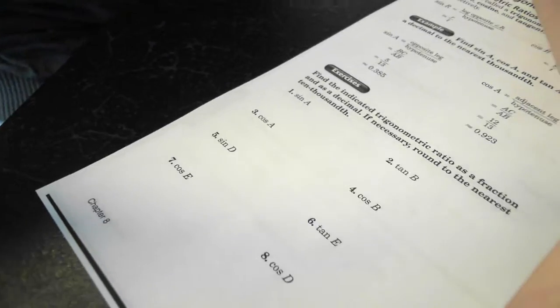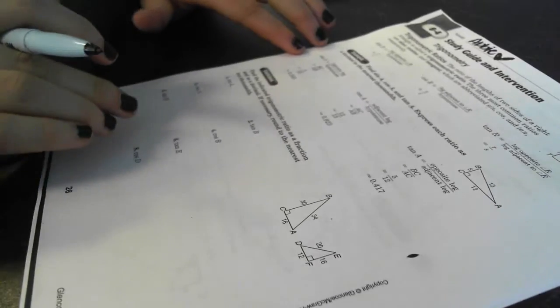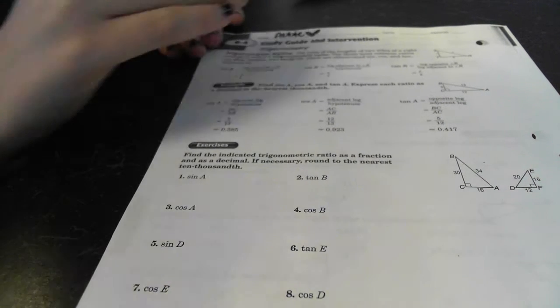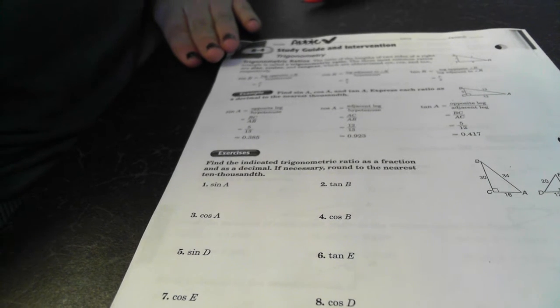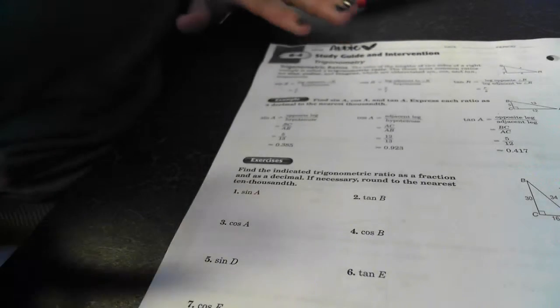All right. Keegan, since we're finding sine of angle A, there we go. Good enough. Do you think we're considering ourselves over at corner A or B? We are considering ourselves at corner A. Very good.